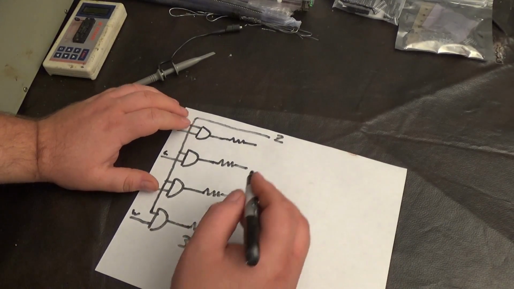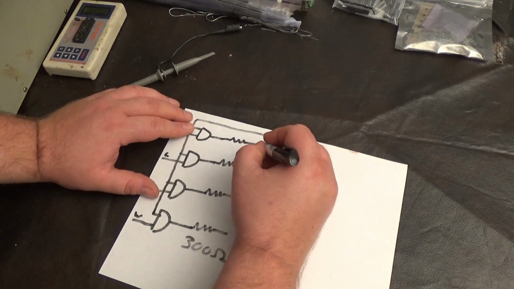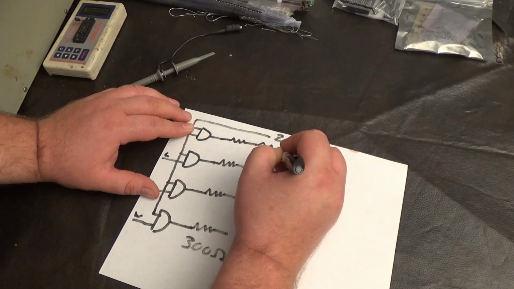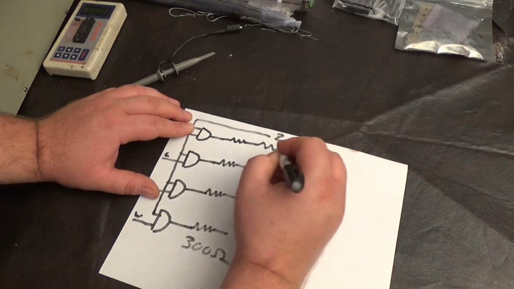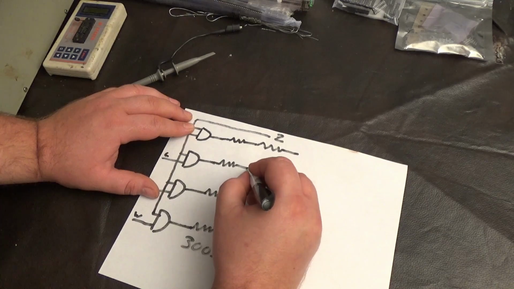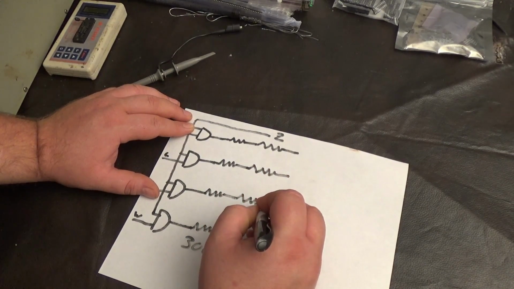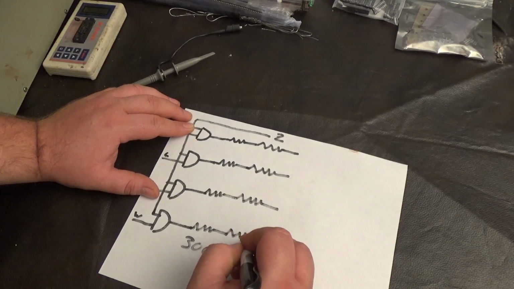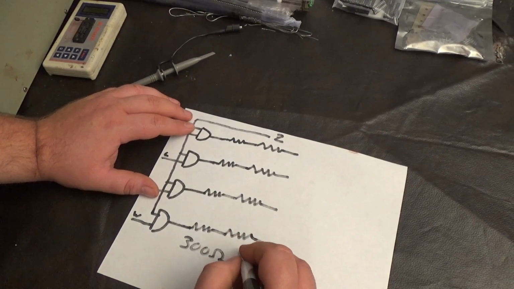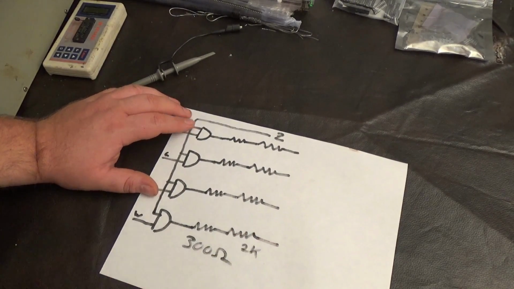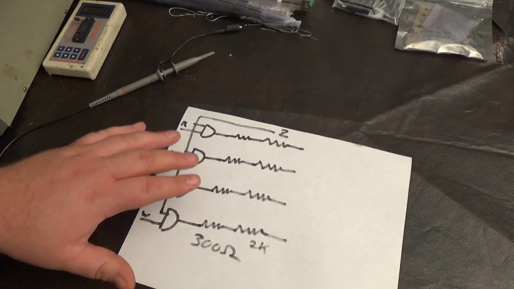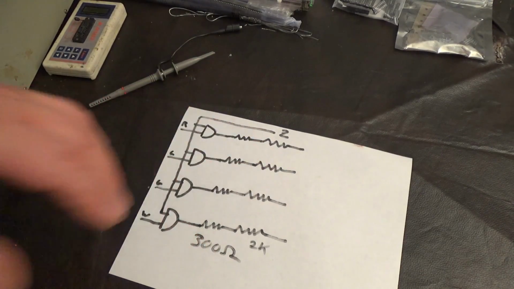Then I'm going to put another resistor. Why 2 in a row? I'll tell you in a minute. And those are going to be 2 kilo ohm. Okay, these are 2K. And what we're building here is a resistor voltage divider circuit.